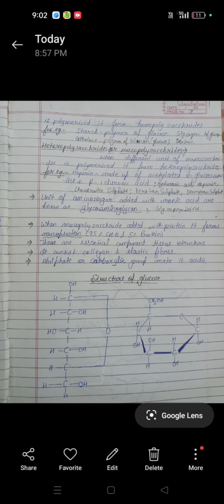And this acid is hyaluronic acid. And heparin, chondroitin sulfate, keratan sulfate, these are all other examples of heteropolysaccharides.